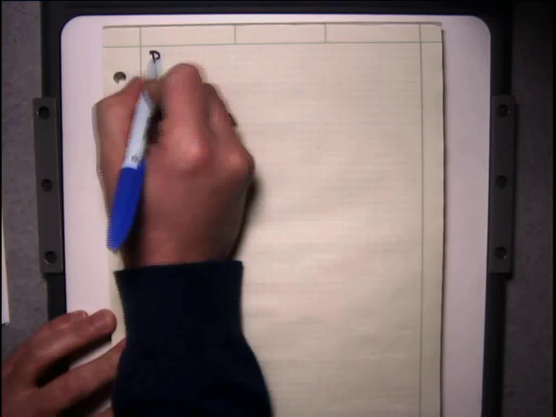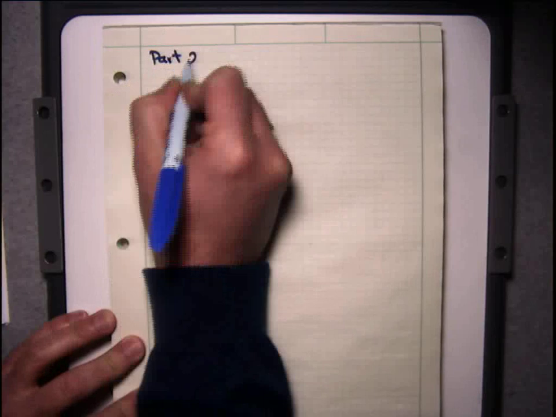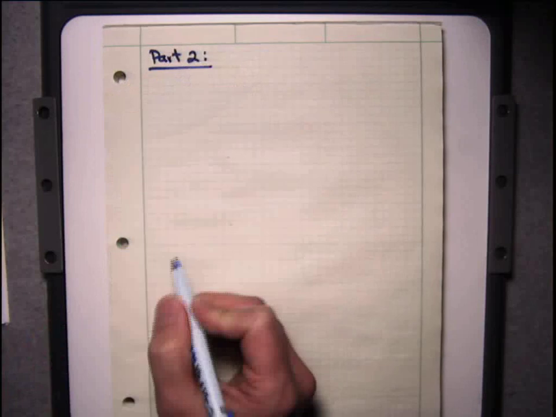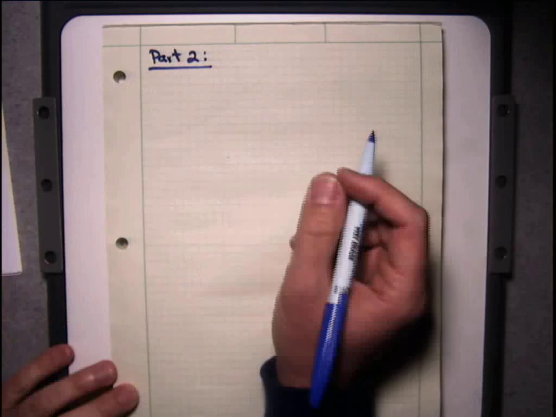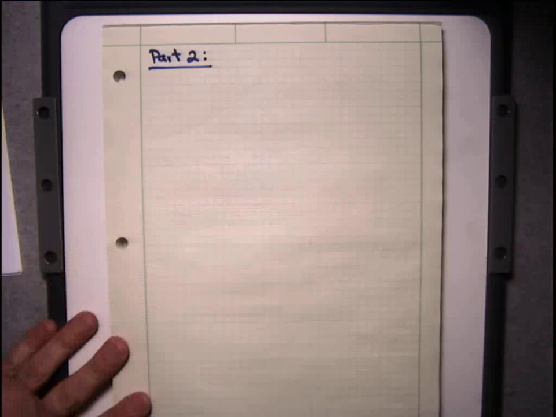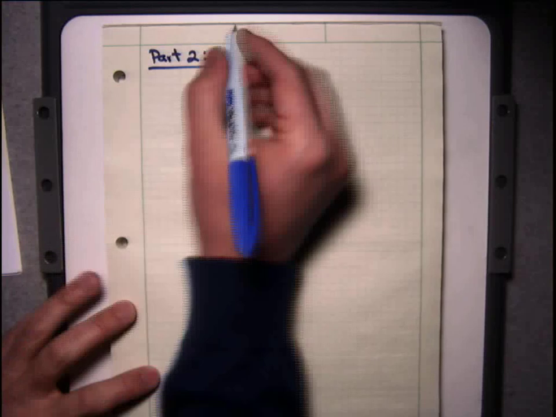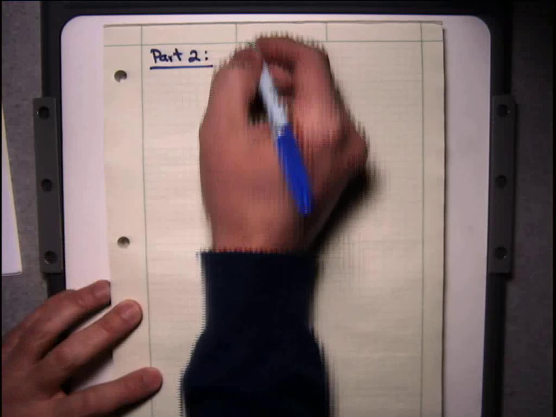Now, part 2 of the Cramer-Rao bound theorem gives you an idea of how you might go about finding an estimator that in fact achieves the Cramer-Rao bound. So part 2 is the following.